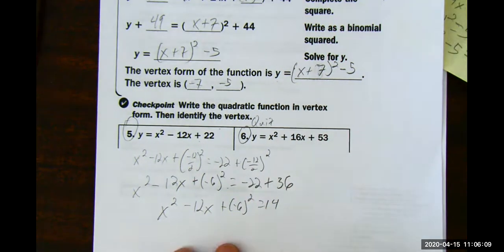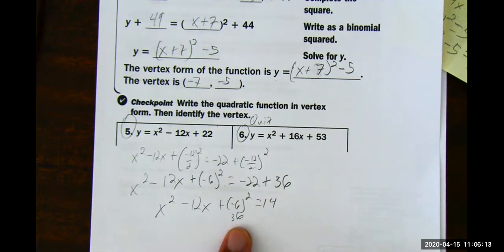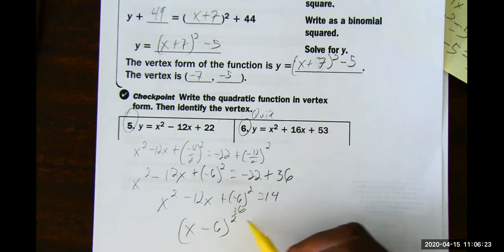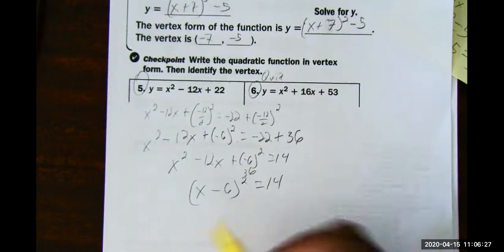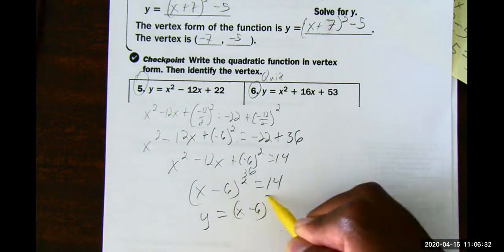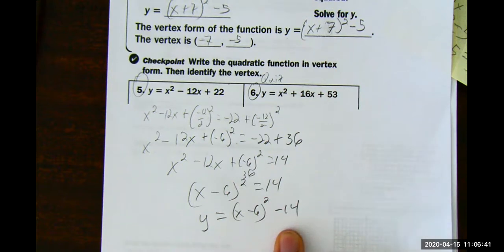I can write this as a perfect square trinomial because negative 6 squared is 36. 6 times 6, or negative 6 times negative 6, is positive 36. Negative 6 plus negative 6 is negative 12. So I have x minus 6 squared equals 14. In the vertex form, it's going to be y equals x minus 6 squared. We will have to subtract this 14 from both sides. So we know the parent function was moved 6 units right and down 14 units.